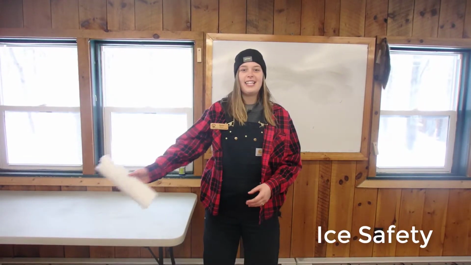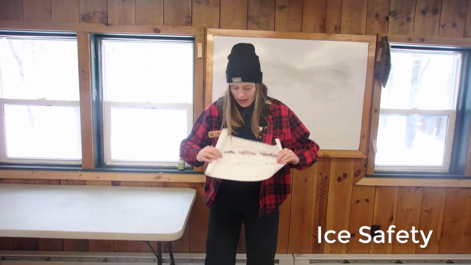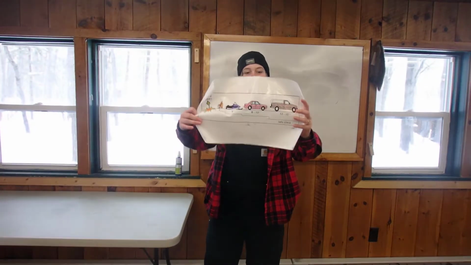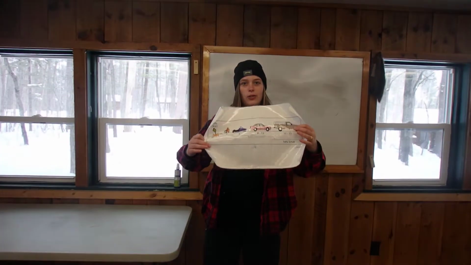Before we go on to the ice, make sure you talk about ice thickness, and you have this little poster that tells you what can go on the ice. So let's go.